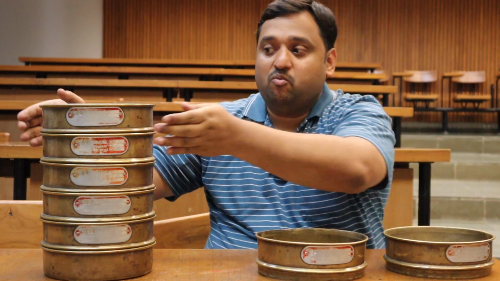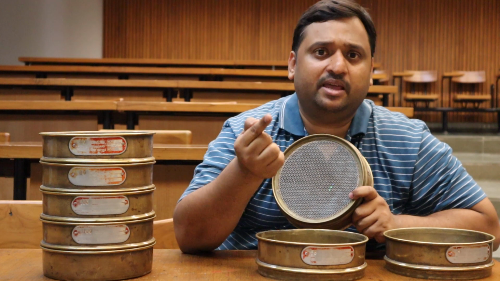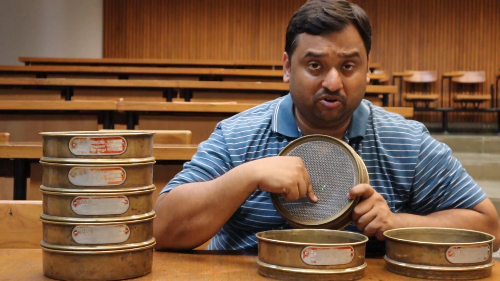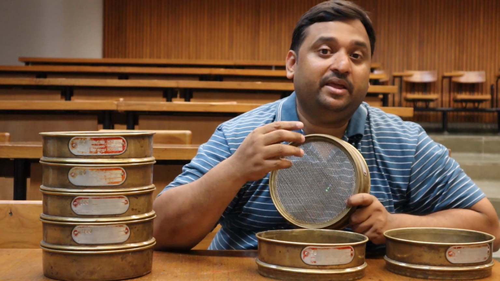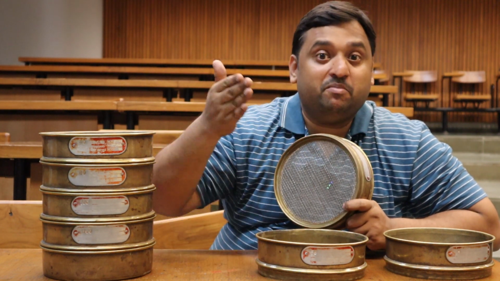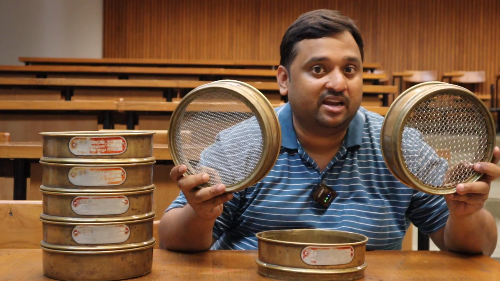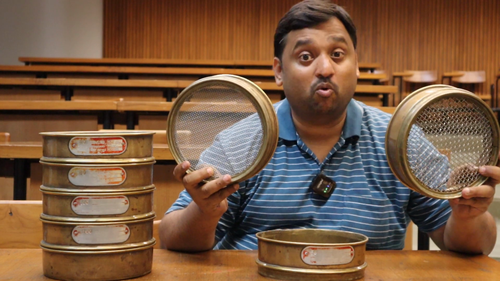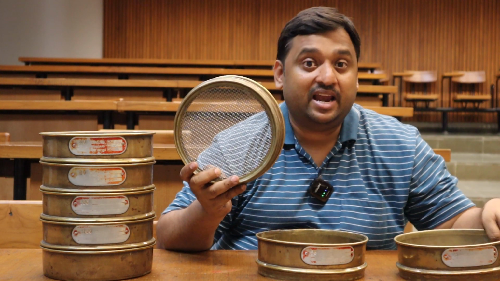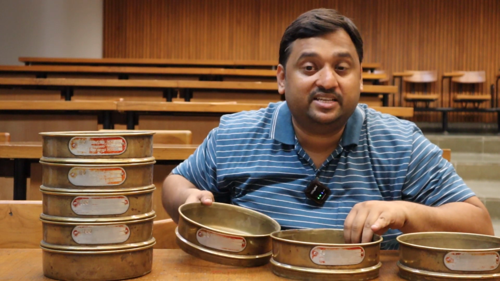Similarly, what does 10 indicate? Take a 1 inch scale, put it on the screen, and measure how many openings there are. As the mesh number increases, you can observe, this is 4, this is 10, the size of the openings is reducing. That means the higher the mesh number, the smaller the opening size. That is what the mesh number indicates.